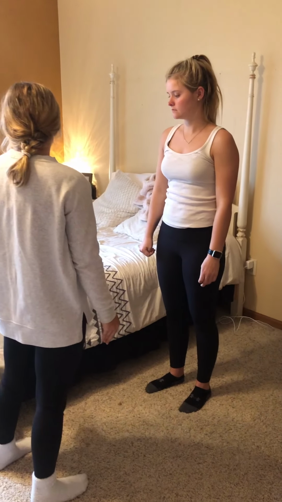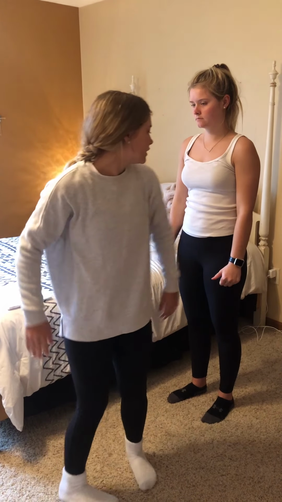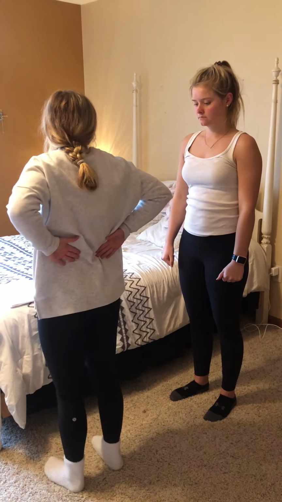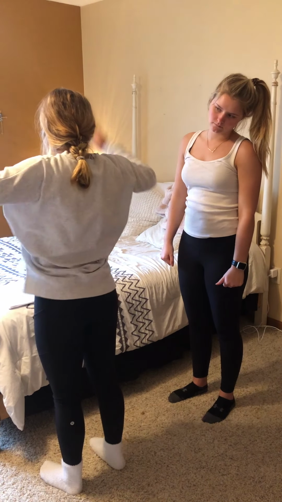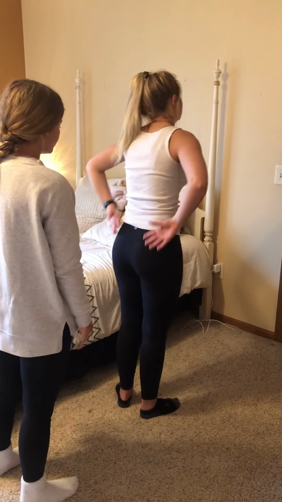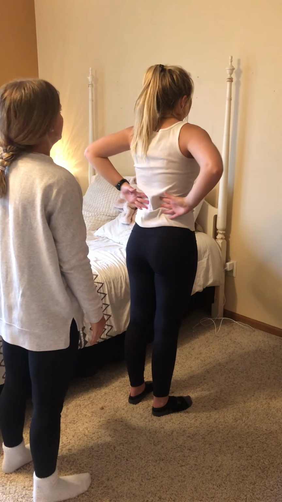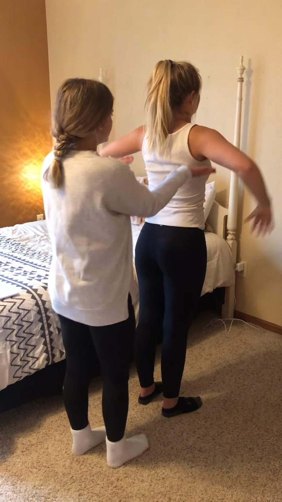Next we're going to do internal and external rotation. So for internal rotation, I'm going to have you place your hands like this, like you're scratching your back. And then external would be like you're washing your hair. Yep, and then external. And then I'm going to add resistance.